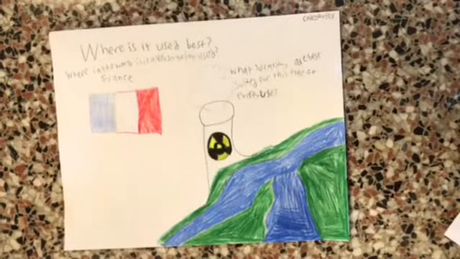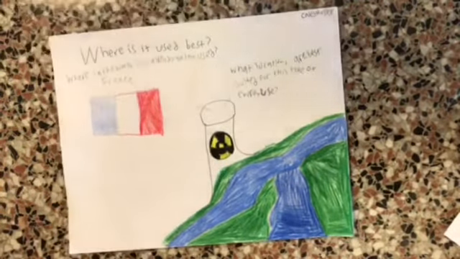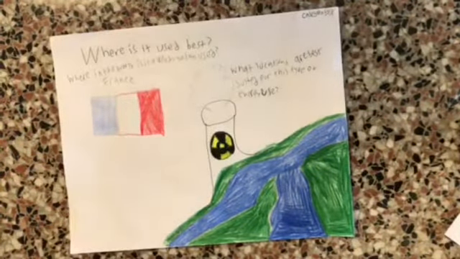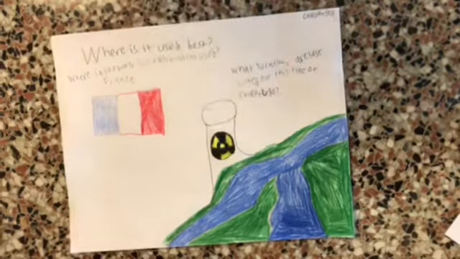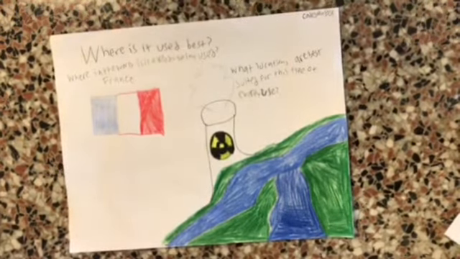Nuclear power is being used mostly in France. In the U.S., the power plants are near a body of fresh water like this one because they need to be cooled down. The best locations for nuclear power are near a body of fresh water because they also need water to boil, which creates the steam for it.